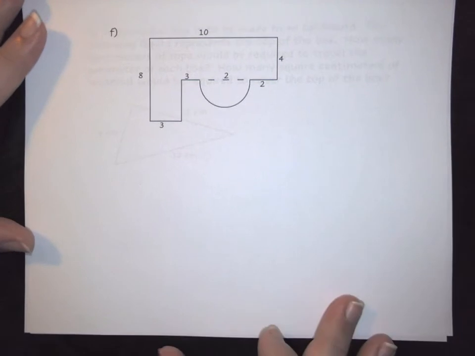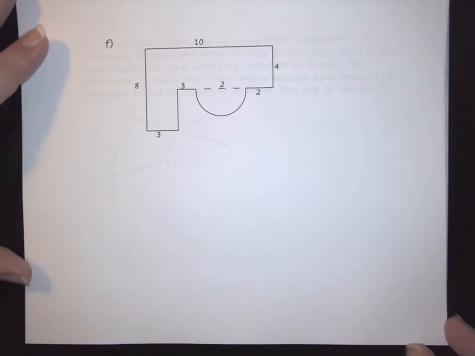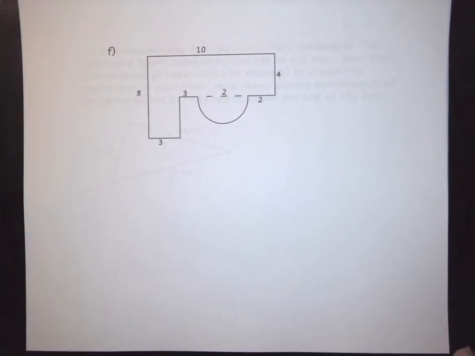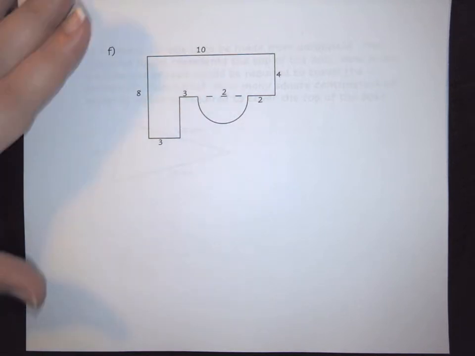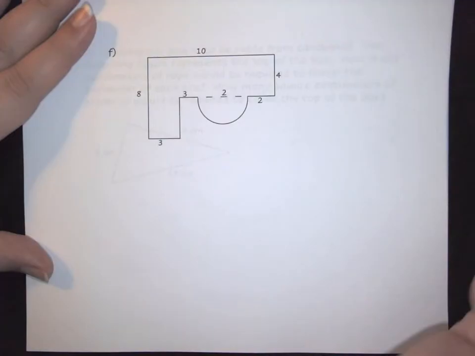Alright, now for some fun. What if we mix shapes together? Well, there are quite a few different ways that you can approach trying to solve this problem. Essentially, when you look at it, you have 3 shapes put together. You've got 2 rectangles and we have half of a circle. So the first thing that I would do is split them up so that I can see them.